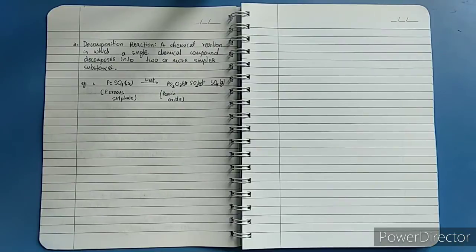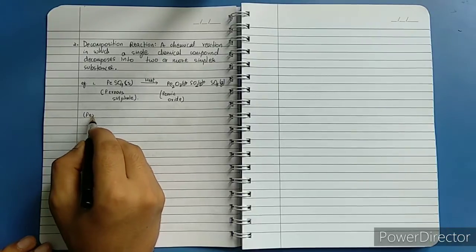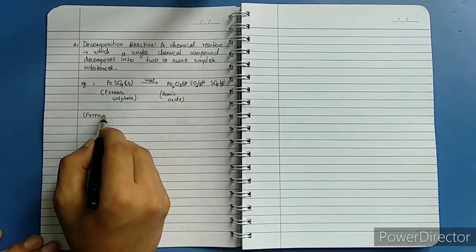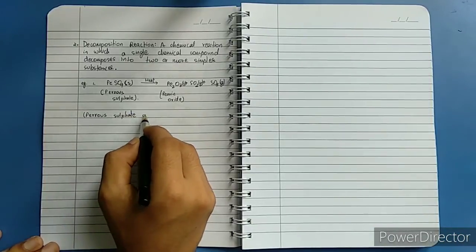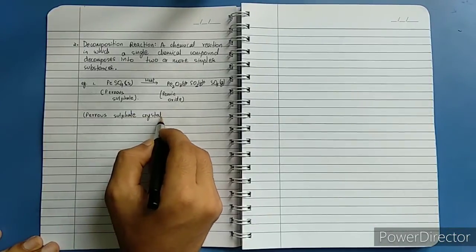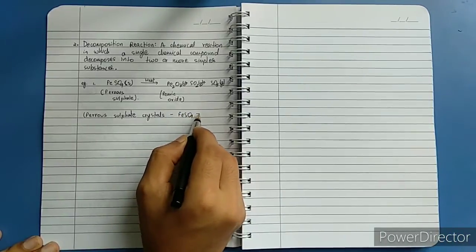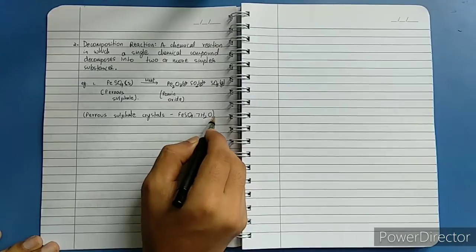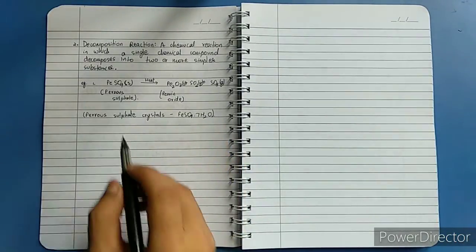So ferrous sulfate is generally present in crystal form. They are generally present as ferrous sulfate crystals, that is FeSO4.7H2O. It combines with a specific amount of water to form crystals.